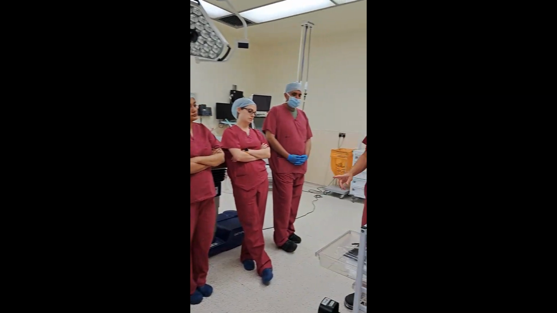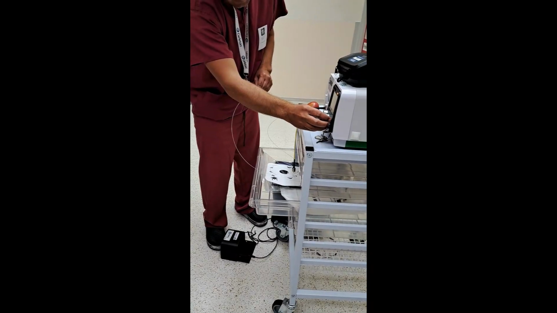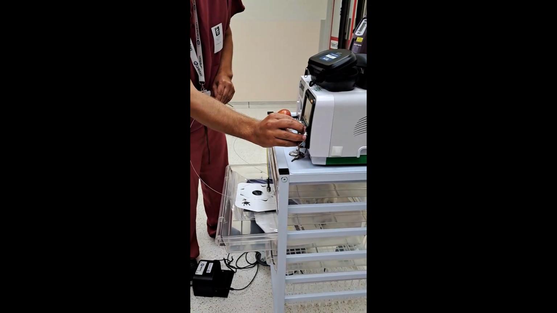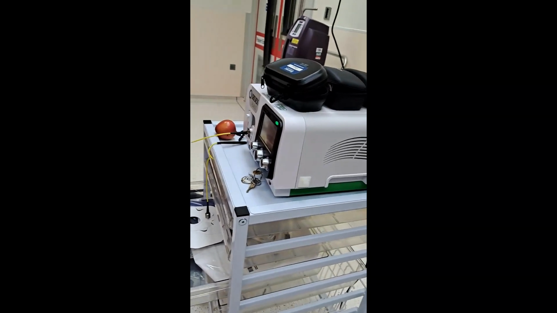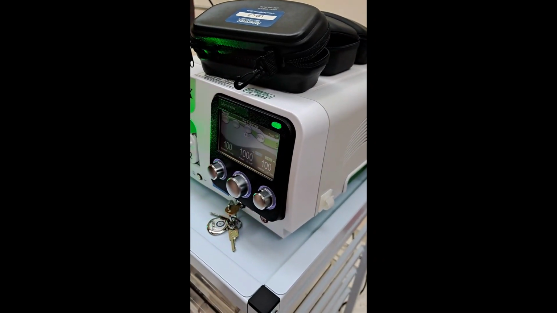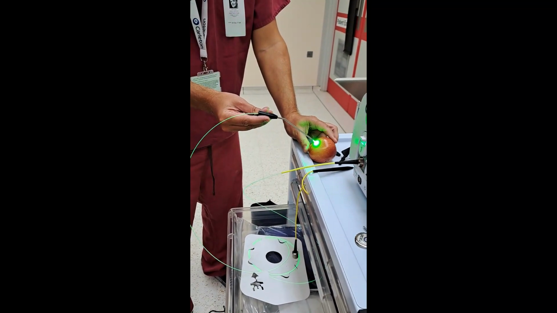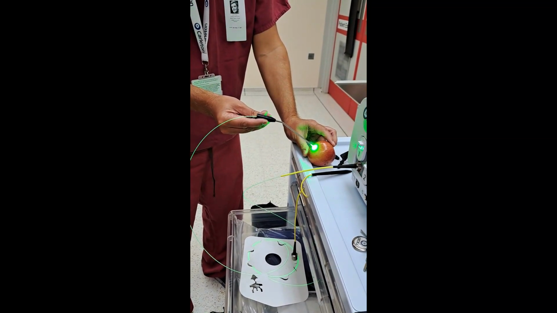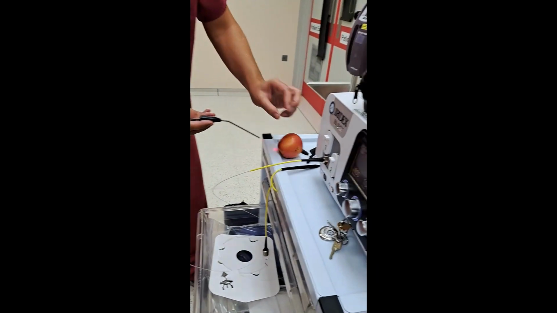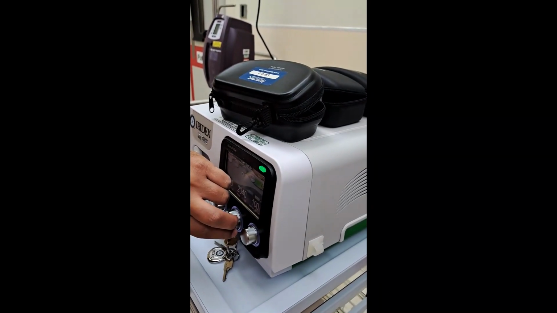So if we get some goggles, we can have a go at some lasering. Have a flash or a repeat pulse. So the laser is on. Okay. Again, not much happening. 1 watt isn't much. You can hear a little crackle there. Maybe if we turn it up to 2 watts, we'll get a bit more of an effect.